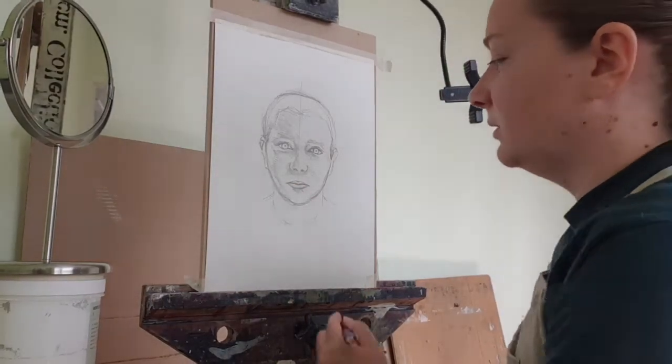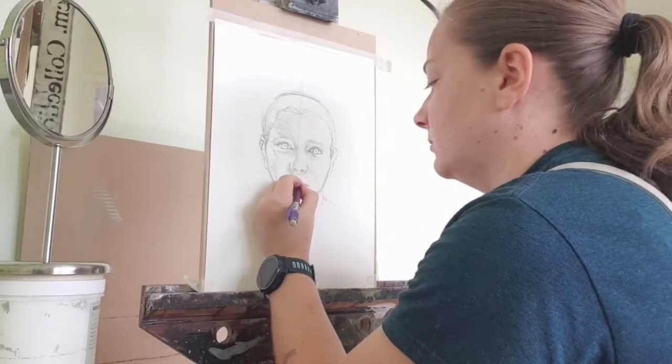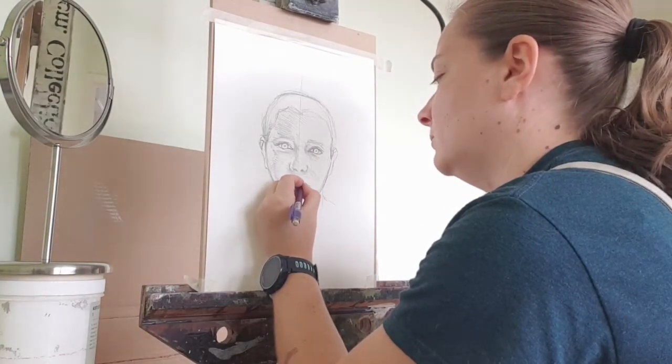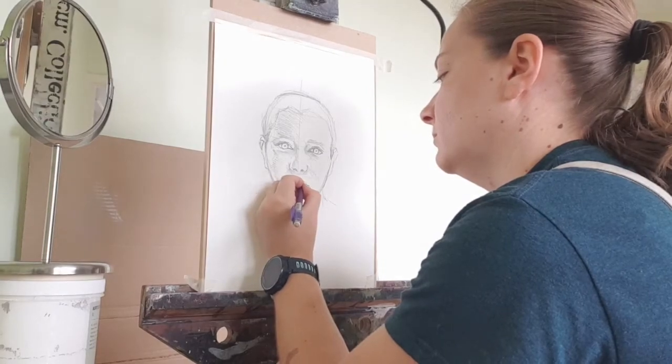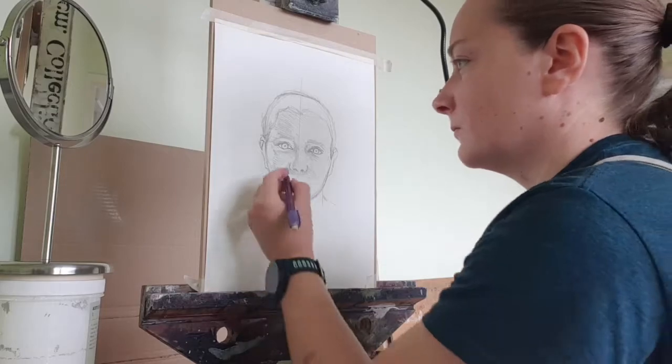Slightly darker under there, and the top lip is more likely to be in shadow. And there.